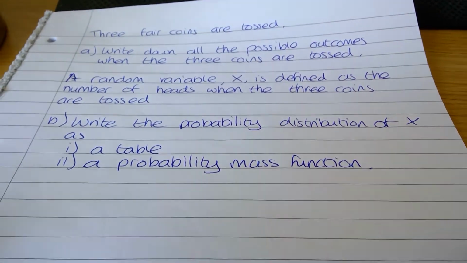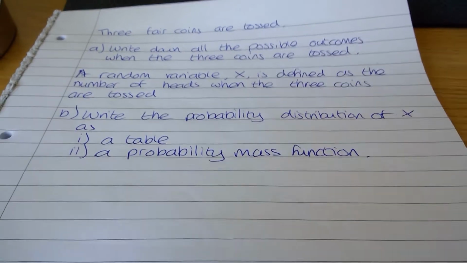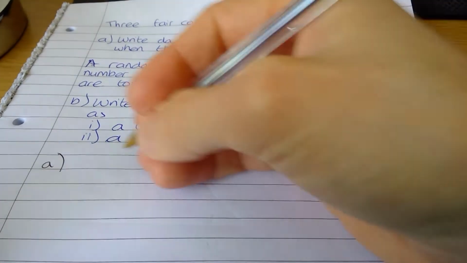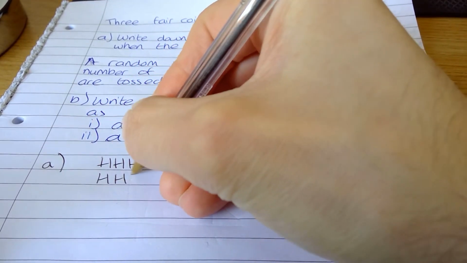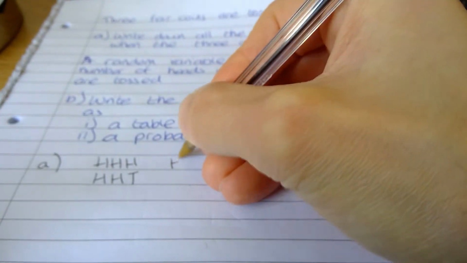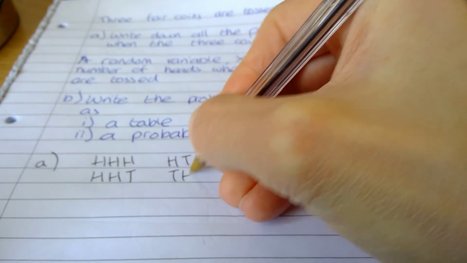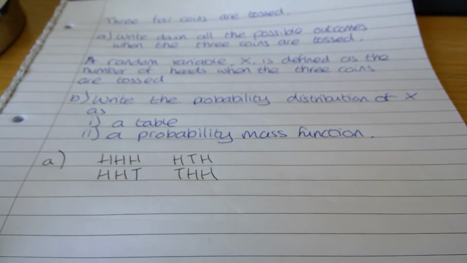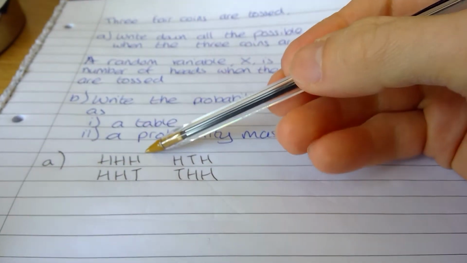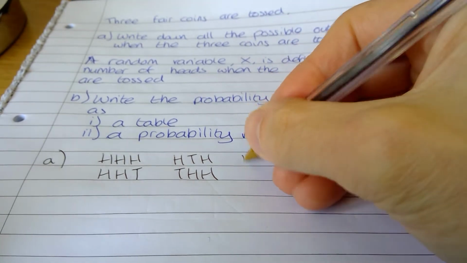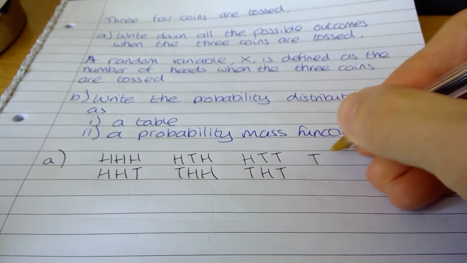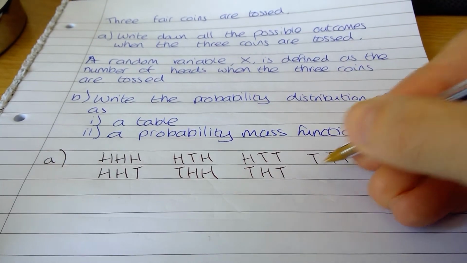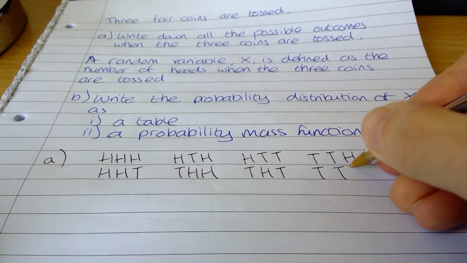Okay, so to start with, we're just going to list the outcomes that we could have. So part A. Possible outcomes: we might have all heads, we might have heads, heads, tails, we might have heads, tails, heads, tails, heads, heads. Just notice I'm doing this systematically, so I'm going through 3 heads and then 2 heads. Now I'm going to go on to 1 head: heads, tails, tails, or tails, heads, tails, or tails, tails, heads. And then finally, you might have all 3 coins are tails.